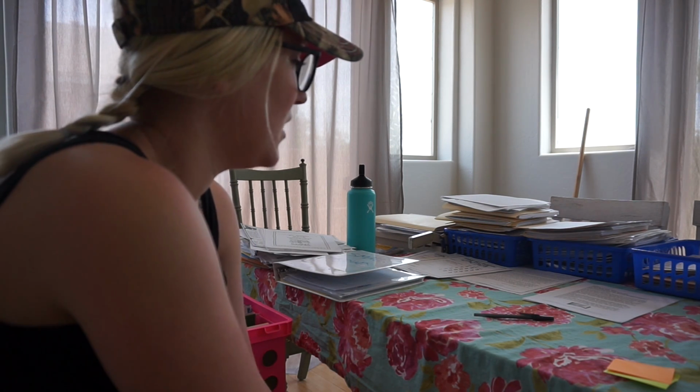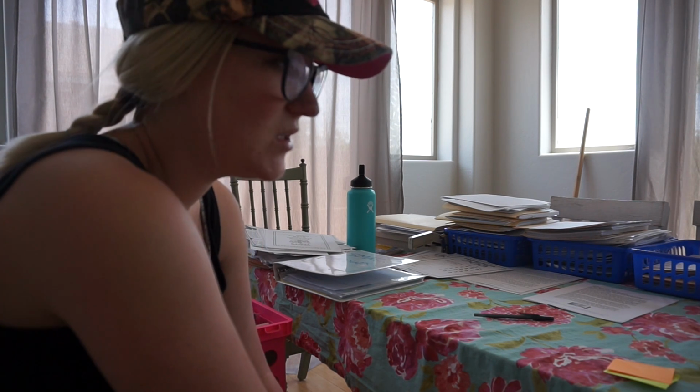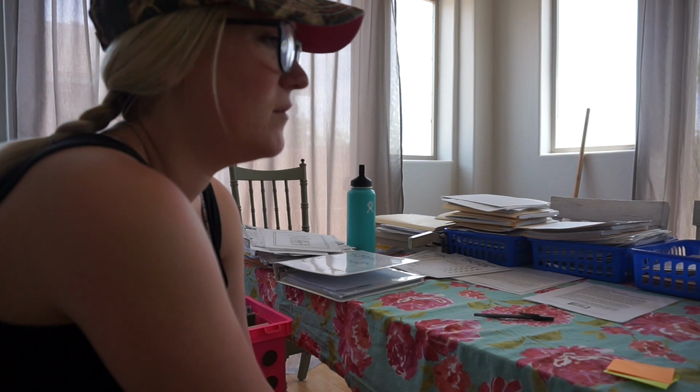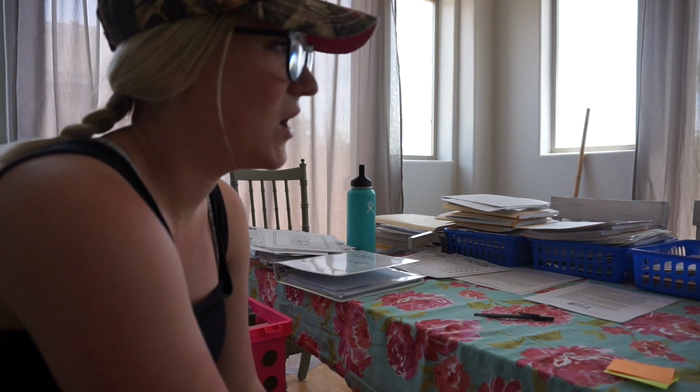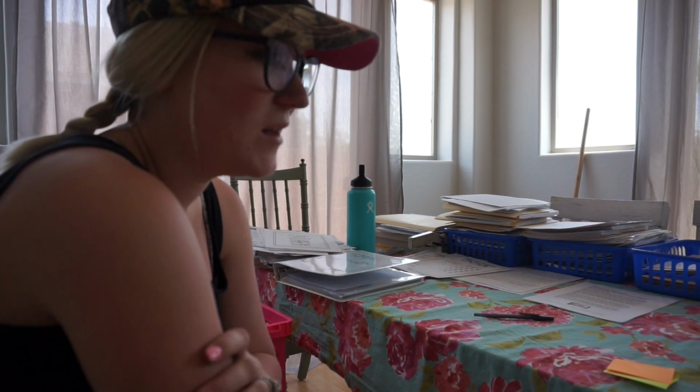I think it's going to be really beneficial for me because I am a super organized person normally, but this will be my 4th year teaching 4th grade, so I have accumulated a lot of things that I would like to organize better so that when I'm ready I can just pull and get what I want.